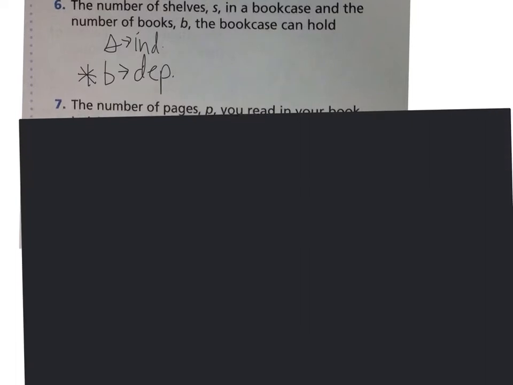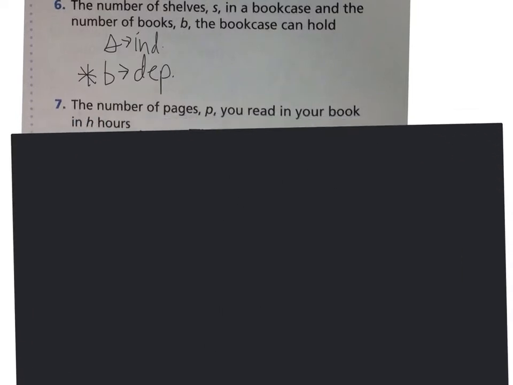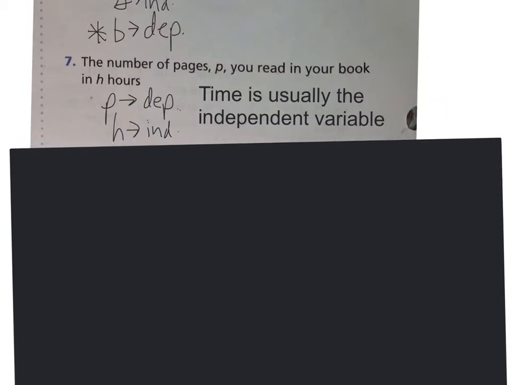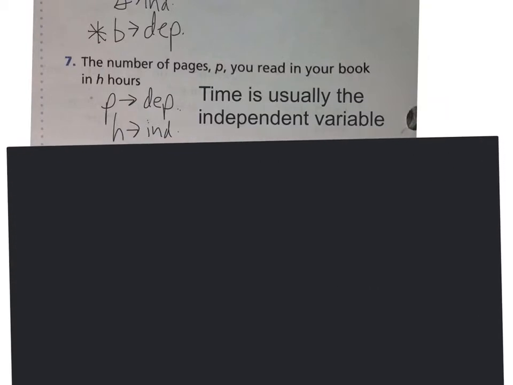Number 7, the number of pages P you read in your book and H hours. So does the number of pages you read depend on how long you read, or does how long you read depend on how many pages you read? So for this one, the number of pages we're reading is dependent, hours is independent. Okay, how many pages we can read depends on how long we're reading.